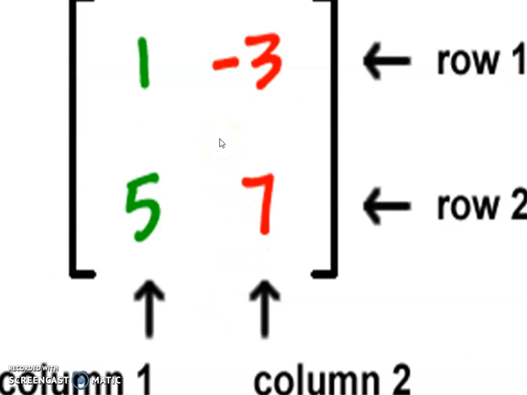A 2 by 2 order determinant is explained by this example. How? 1 and minus 3 are available in the first row. 5 and 7 are available in the second row. But 1 and 5 are available in column number 1, and minus 3 and 7 are available in column number 2.